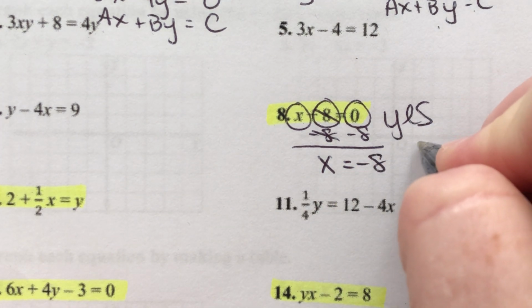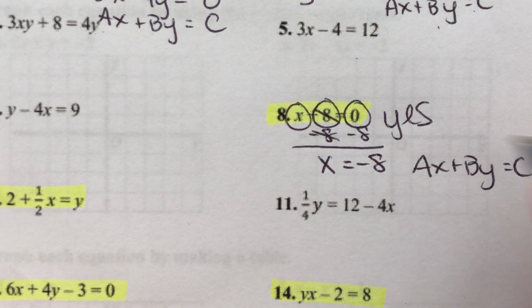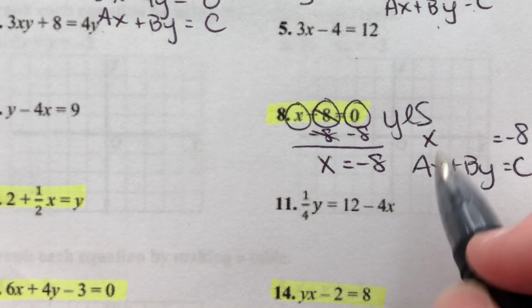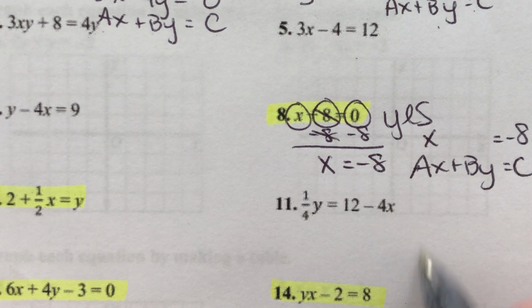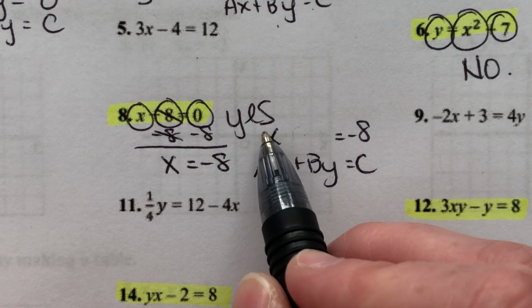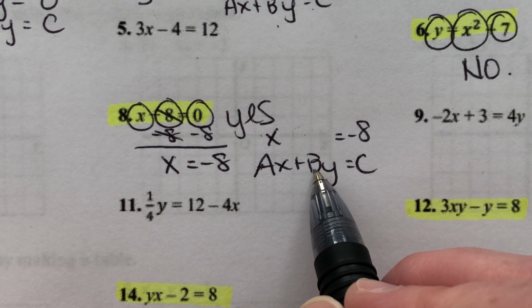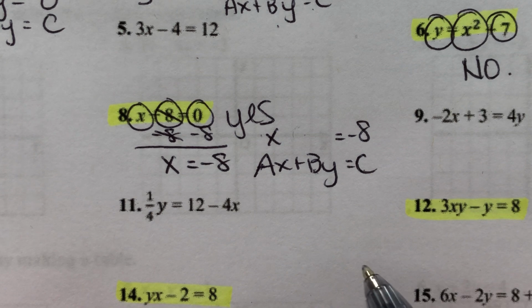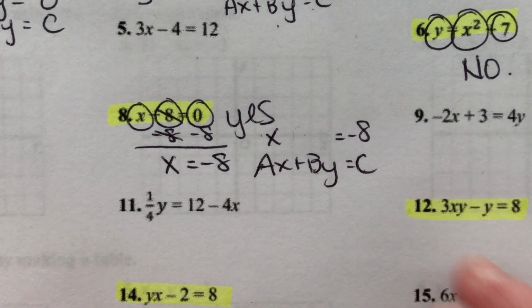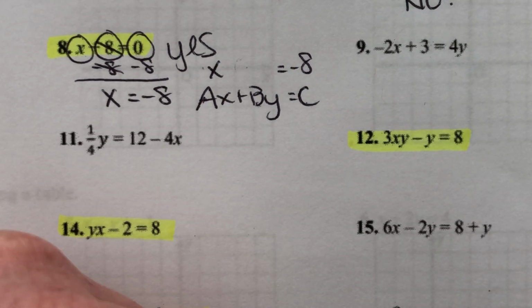So this is in the form ax plus by equals c. X equals -8. So the number in front of x, a, is 1. Oops, sorry. Number in front of x is 1. This whole term got canceled, so b has to be 0. And c is -8. This is in standard form. I know that's confusing, but it is. Variables on the left, plain numbers on the right.